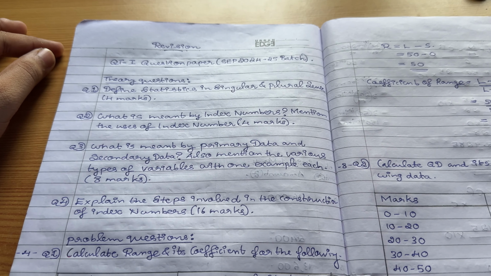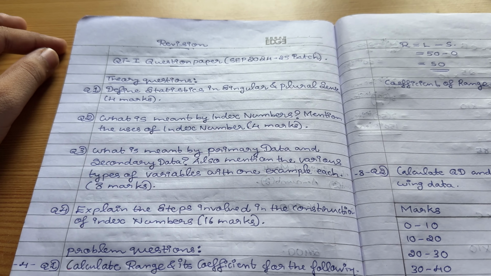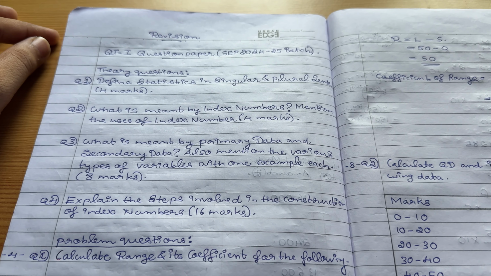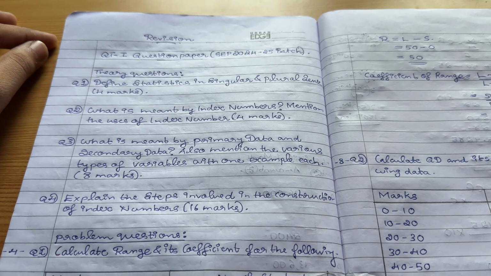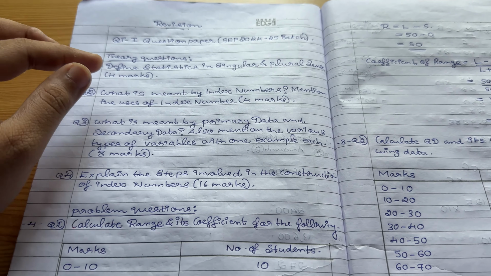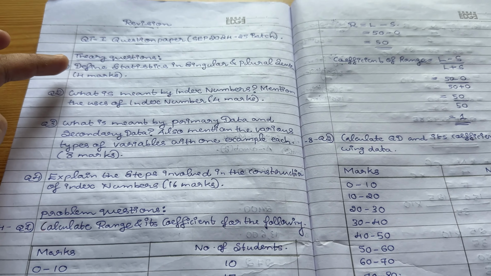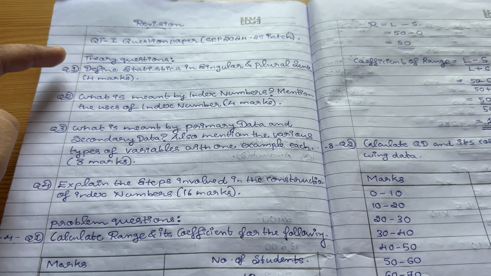Today I am going to discuss some of the important topics that came in the previous year question paper of the revised SAP syllabus Quantitative Techniques paper. All these questions were discussed in the class during revision time. Since many of them were absent, I thought of doing a video.